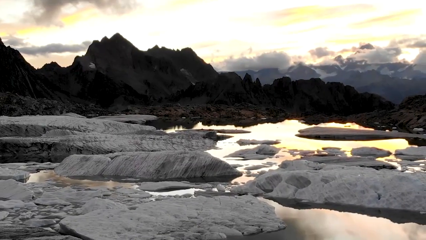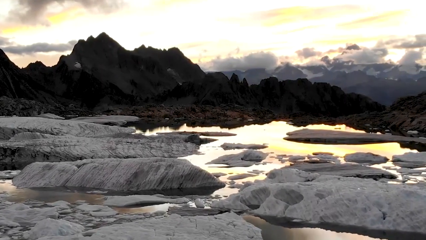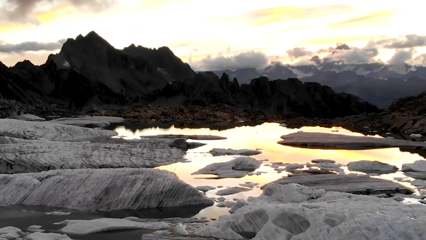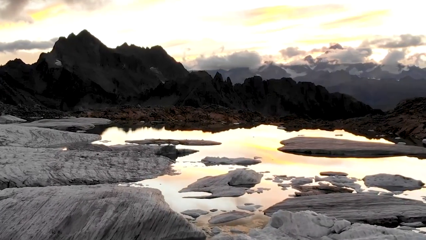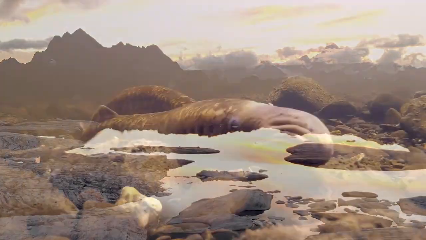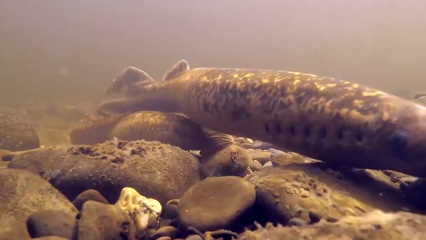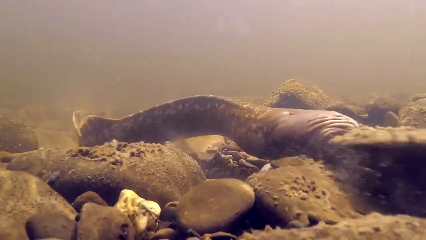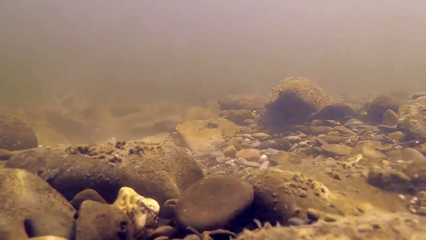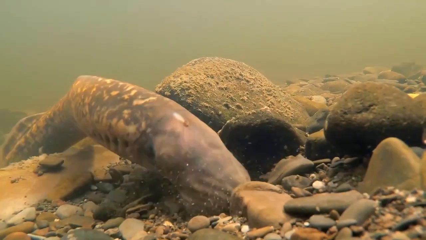With the melting of the glaciers, the ocean level rises again. This is a period of great evolution for fish. Jawless fish spread, as well as the first freshwater fish. The aquatic life resumes its course, and the ocean is repopulated.